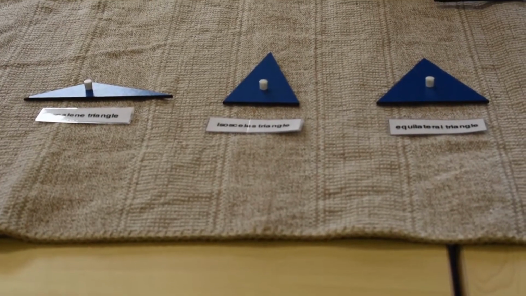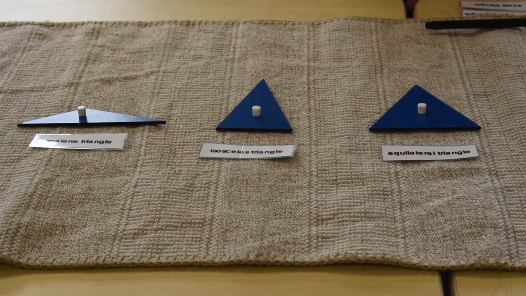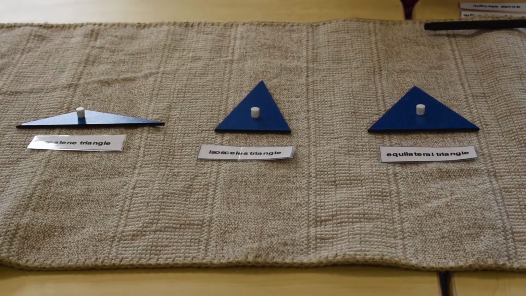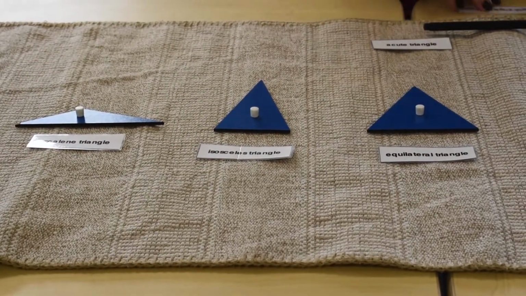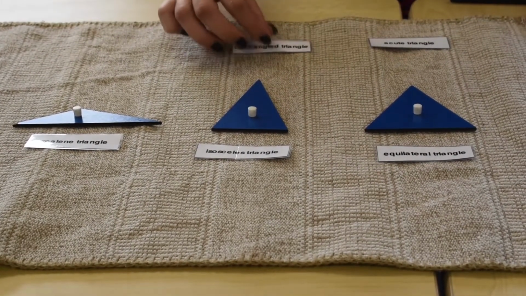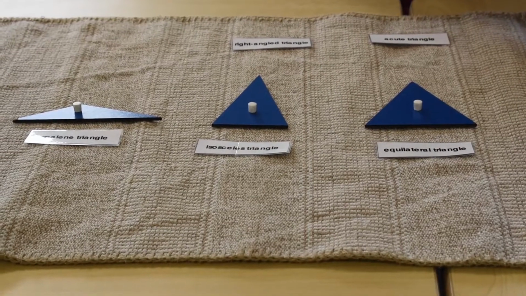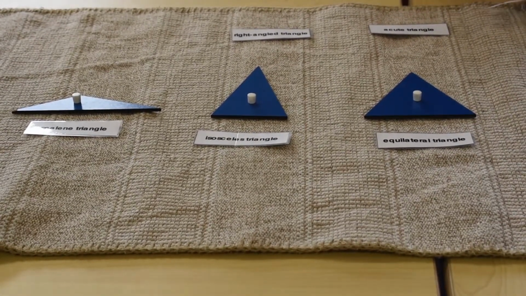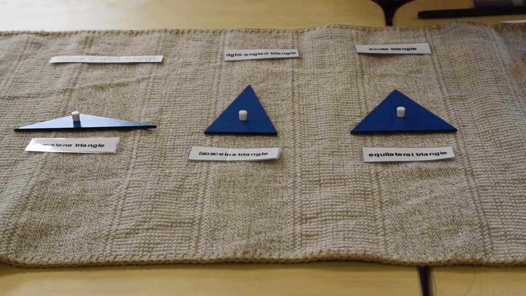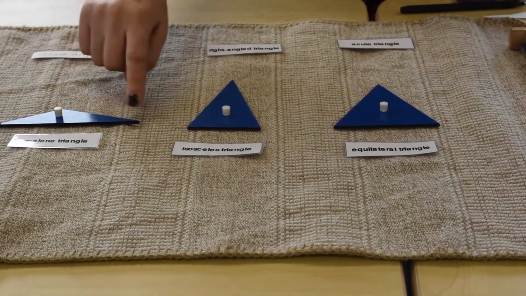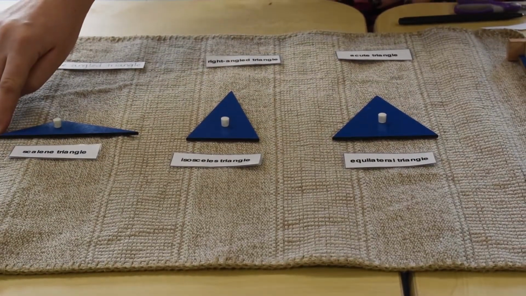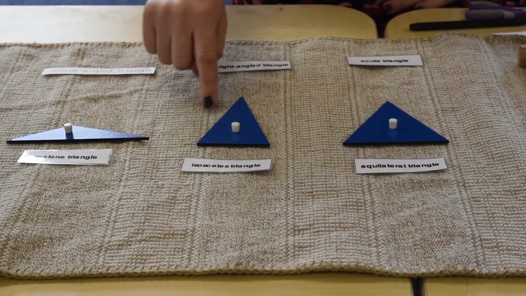They then learn about the 3 basic angles: the acute angle, the right angle, and the obtuse angle.